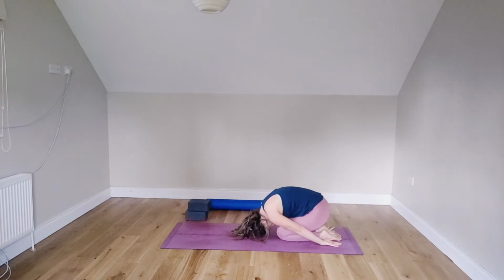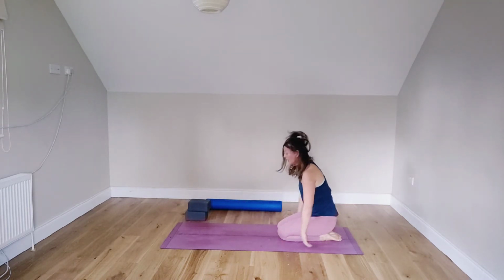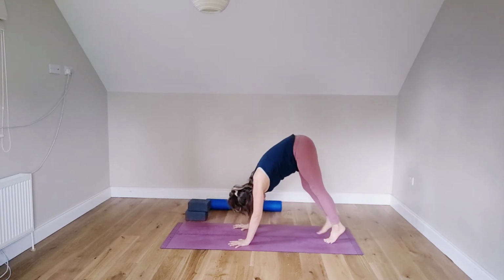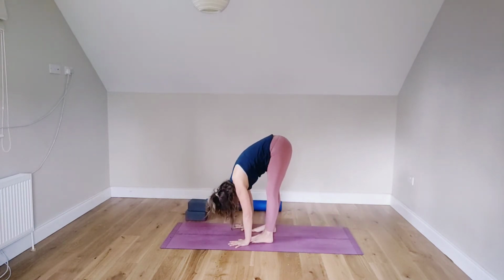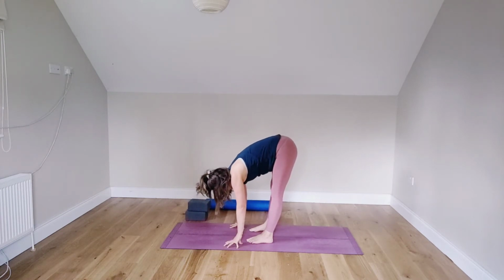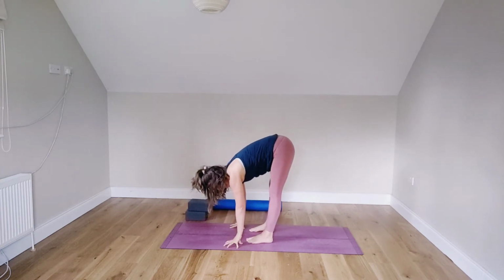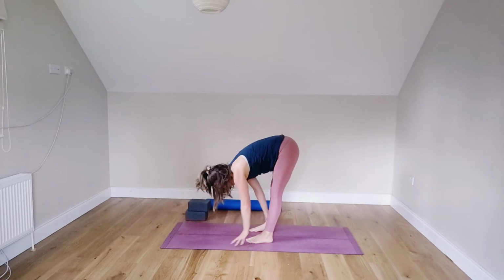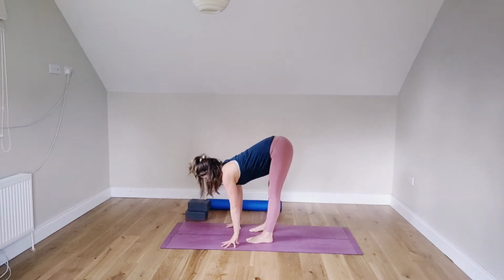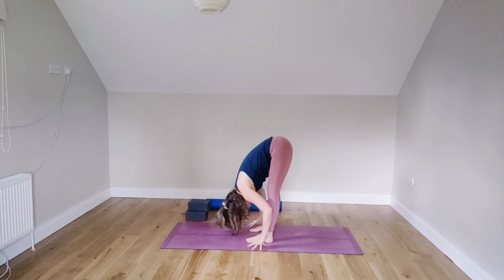And then slowly calming down. Reach your hands forward. And you can come up to standing, and we'll do some half bends. So you can take your hands on the ground, or you can take your hands on the shins, and inhale, lengthen, and exhale, bow.